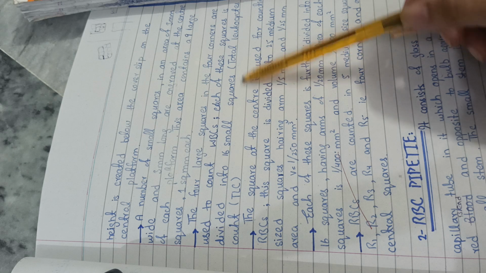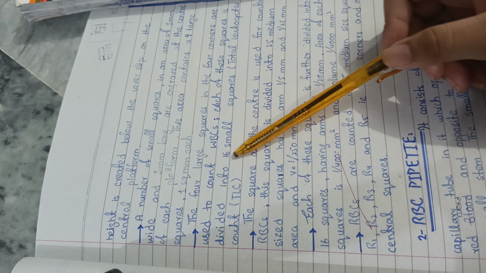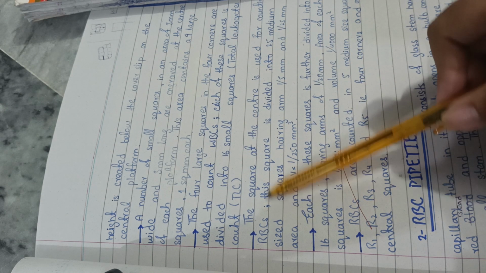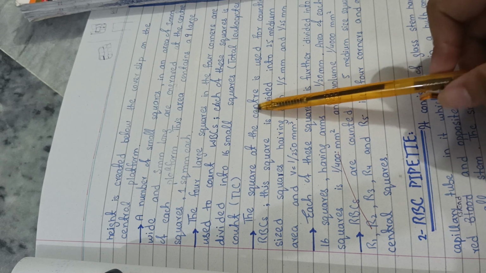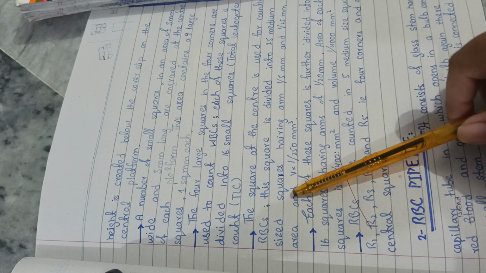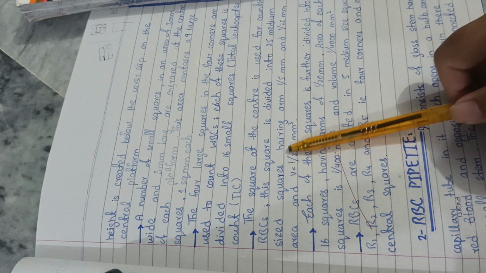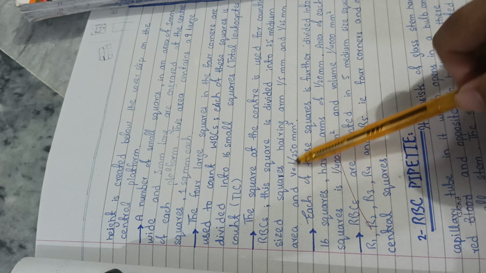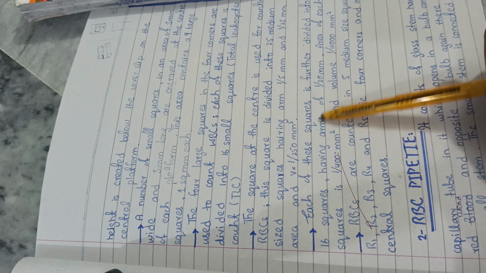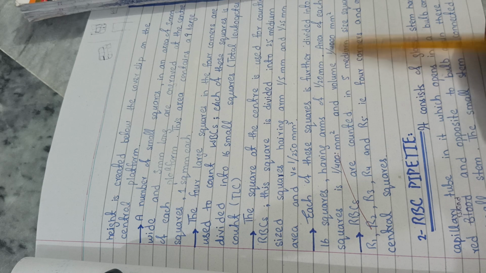Then the square represented at the center is used for counting RBCs. It is further divided into 25 medium-sized squares, and their volume is 1 over 250 cubic millimeter. These are further divided into smaller squares with a side of 1 over 20 millimeter, and the area and volume follow from that.